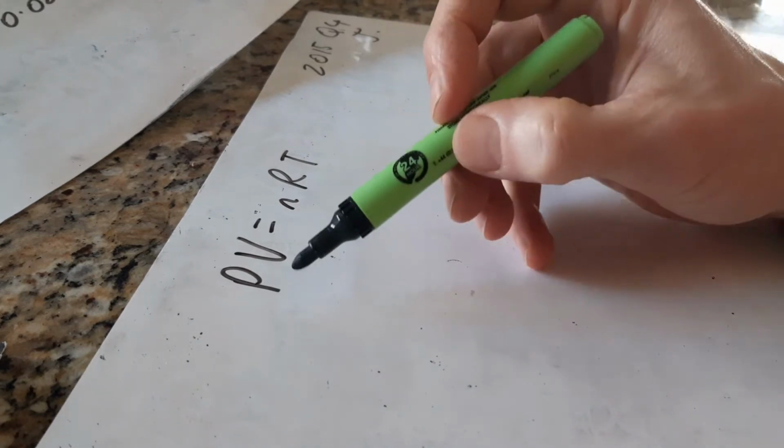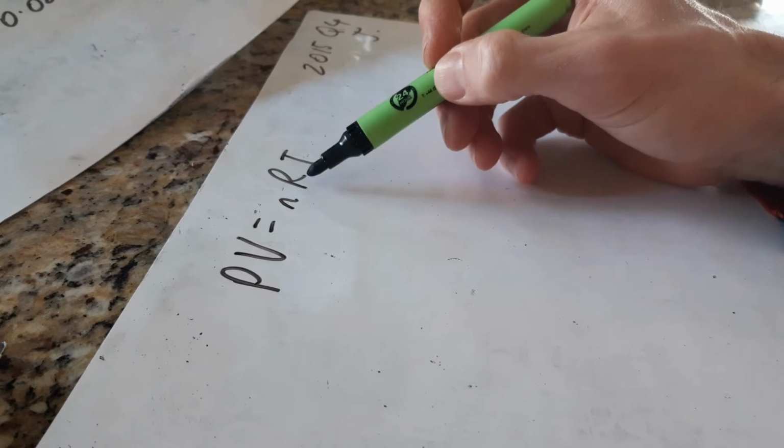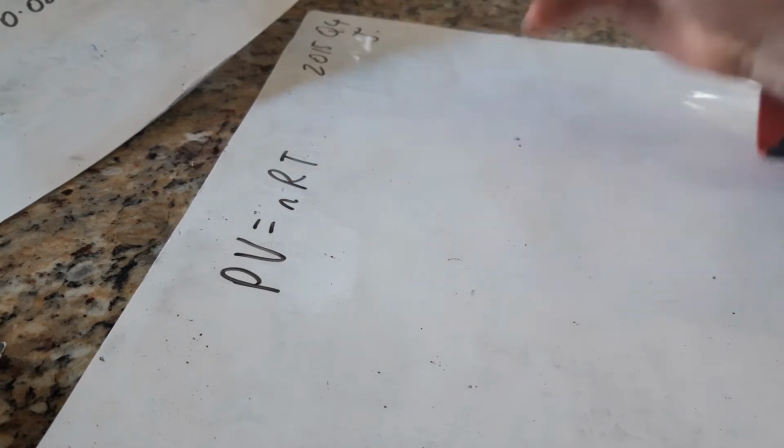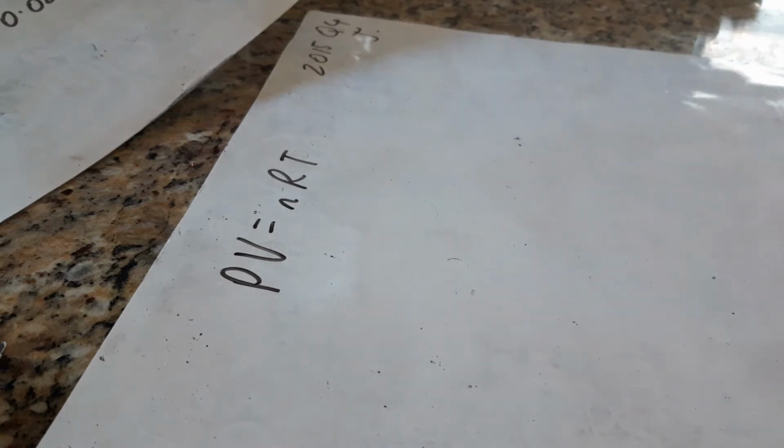And just a reminder what this is. This is pressure, volume, amount of moles, a constant that's in your logbook, and temperature. That's what this does. It relates these concepts in a mathematical fashion.